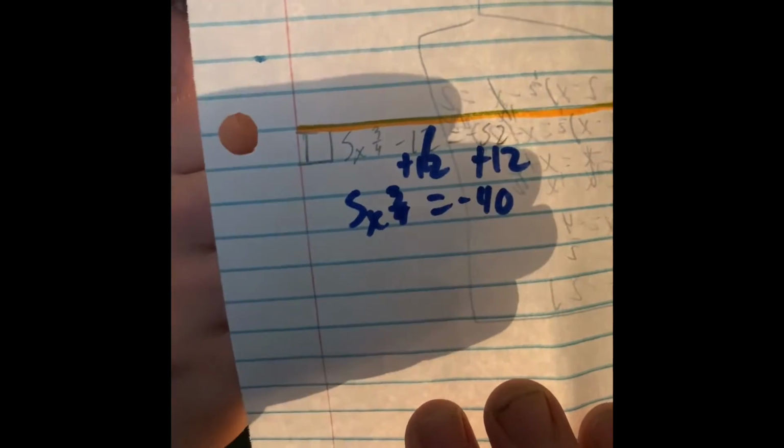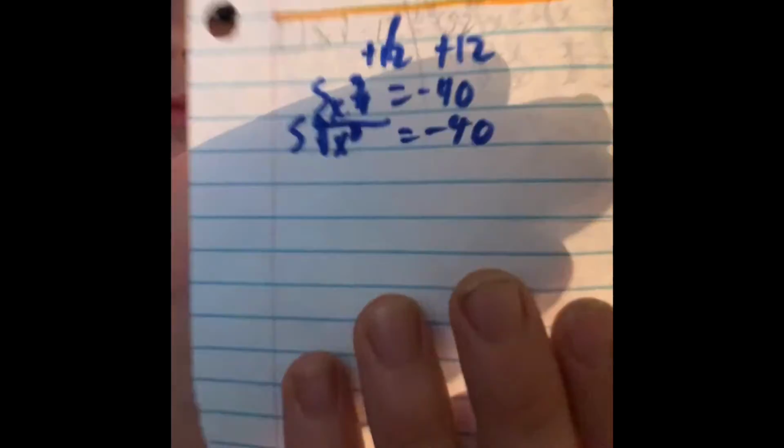Next step, here's what it looks like. For the next step, you have to put it into a radical. So you'll get 5 times the 4th root of x^3 equals -40. You then have to divide both sides by 5. You'll get the 4th root of x^3 equals -8.